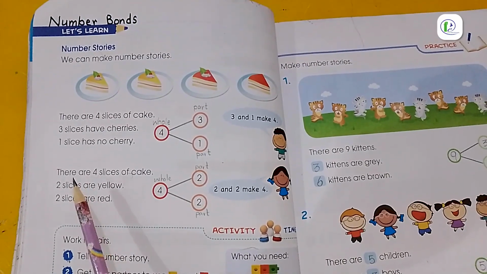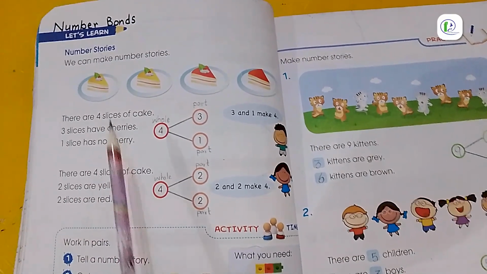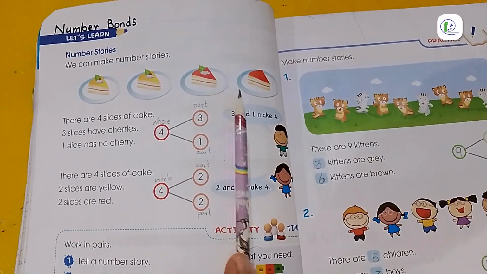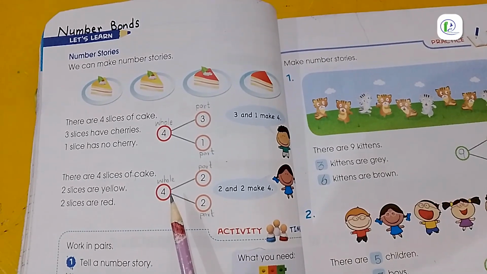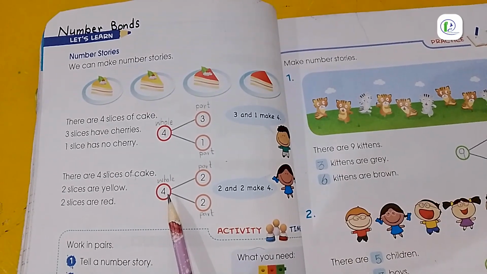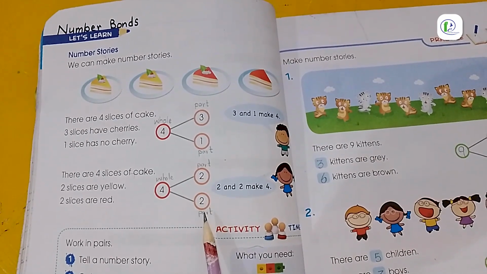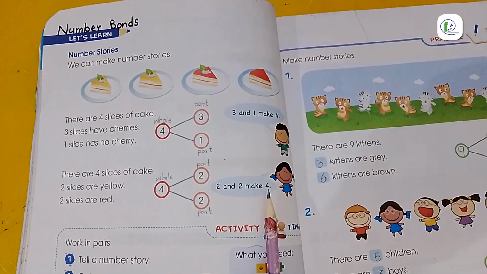The second story. There are 4 slices of cake. 2 slices are yellow. 1, 2. 2 slices are red. 1 and 2. Yes, 2 slices are red. 4 slices. Total slices are 4. 2 slices are yellow. 2 slices are red. So 2 and 2 make 4.